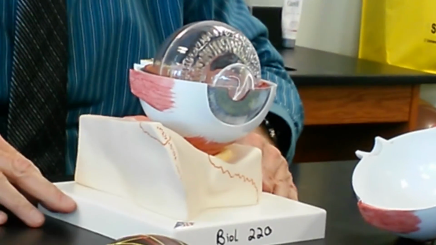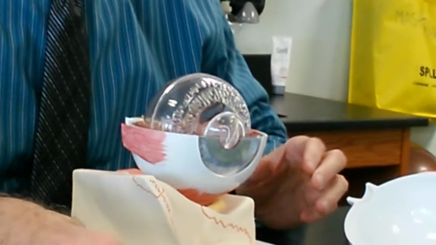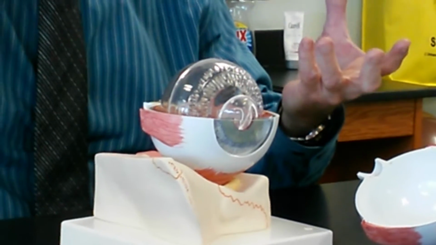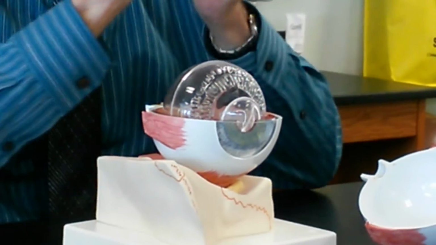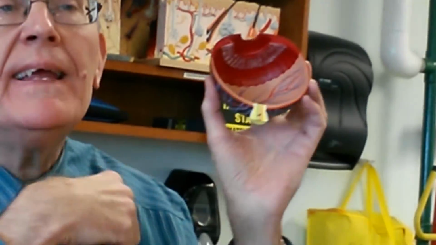There, like so. So, pulled apart the middle tunic of the eye, like so. So inside there, what do we see? We see the inner tunic. So there are three tunics: an outer, a middle, and an inner.